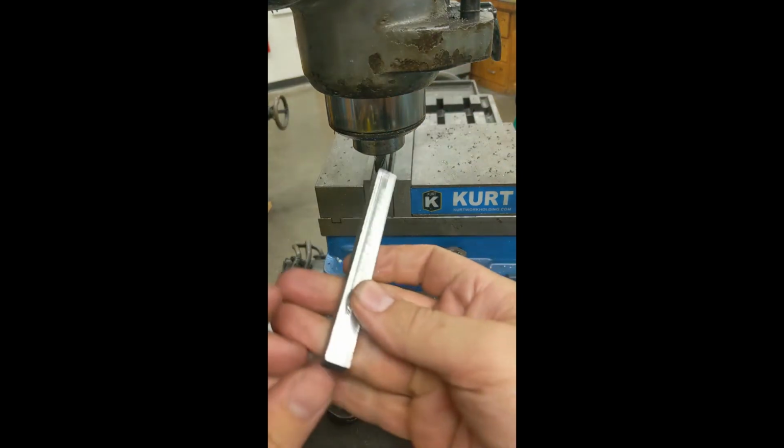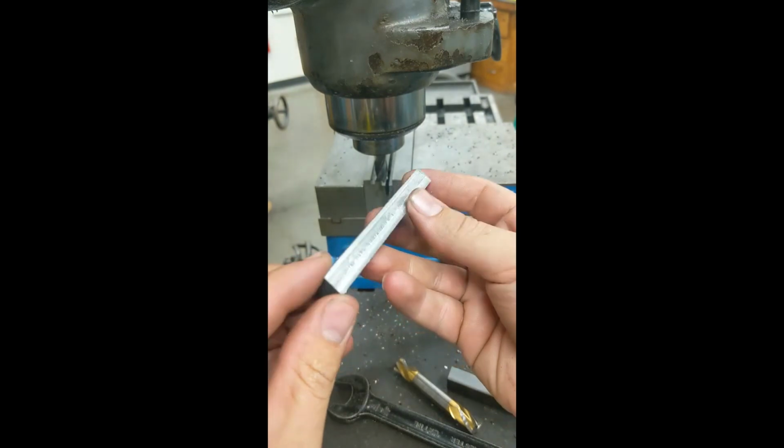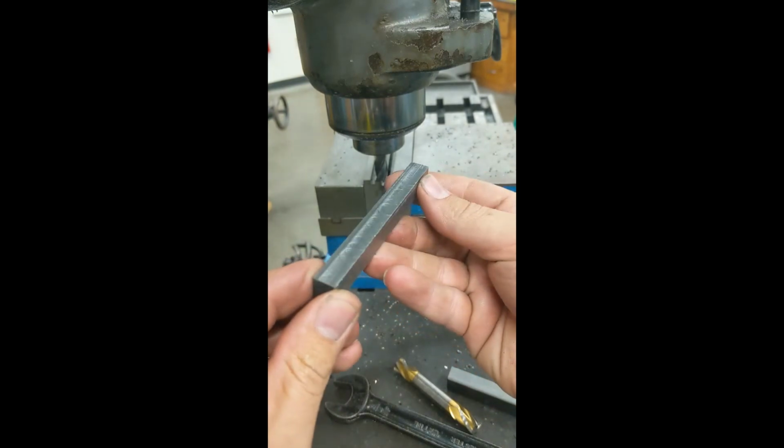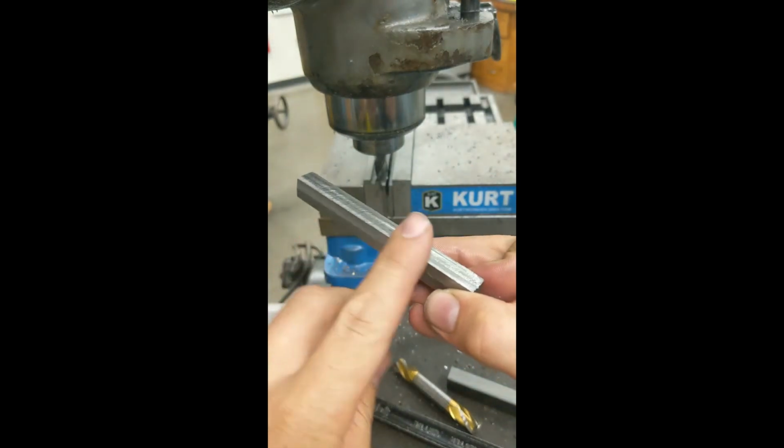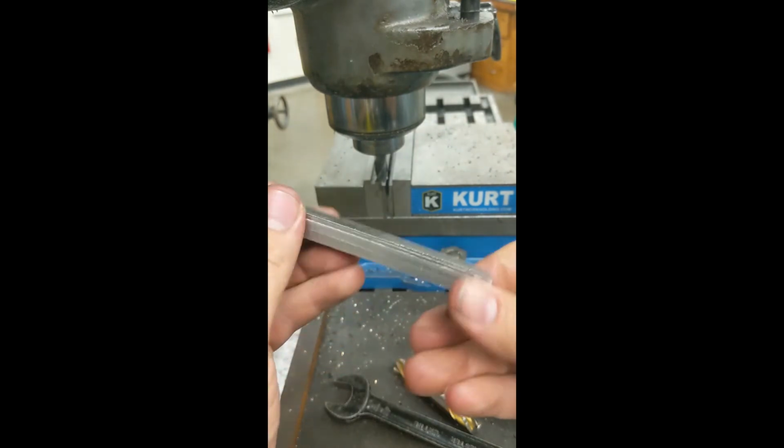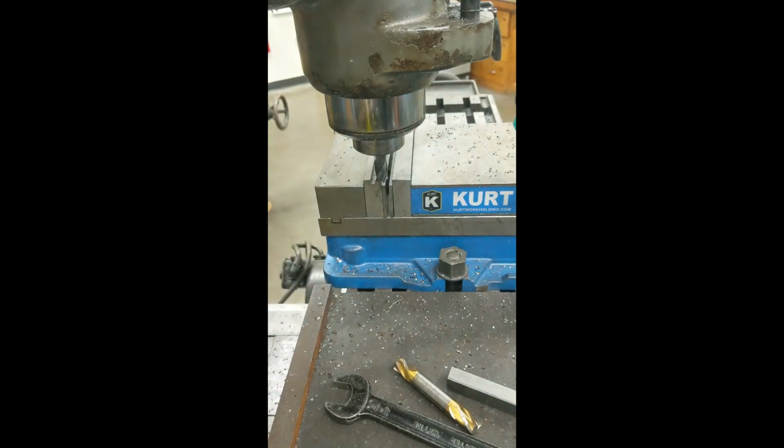So there's our finish from the carbide. Again, we have a burr that's formed, and so I'm going to take this back over to the sander, knock this burr off, flip it over, and then I'll repeat the process for the carbide sides.